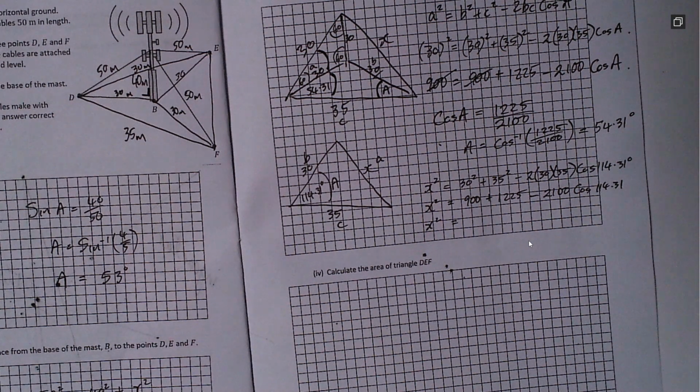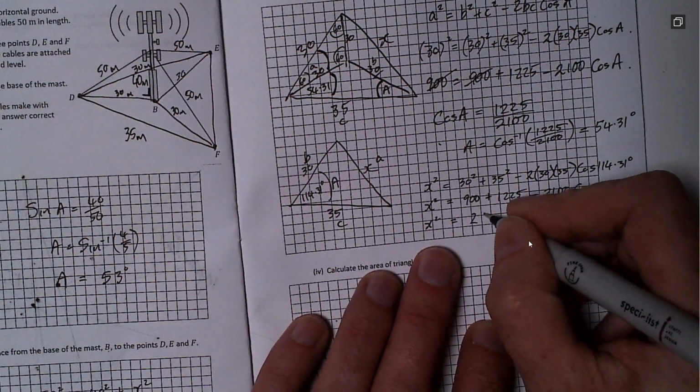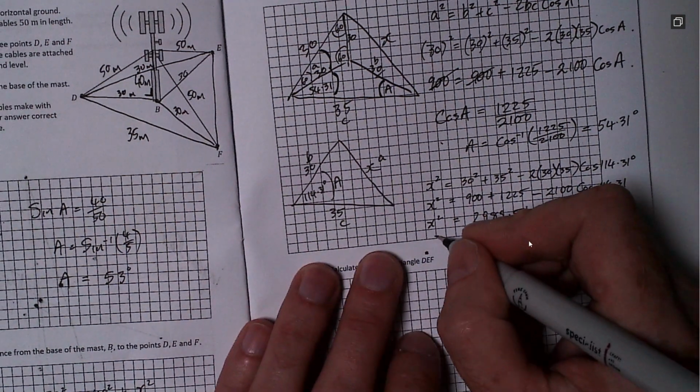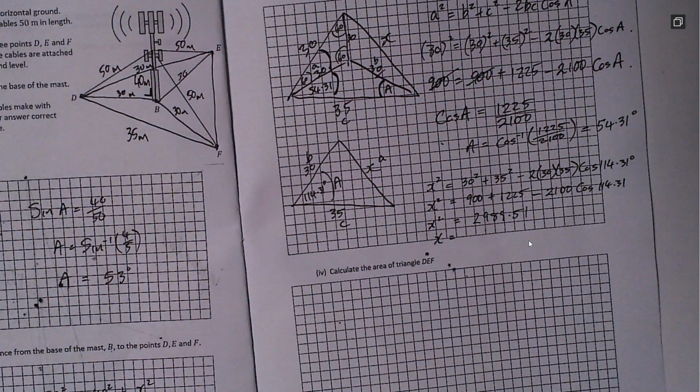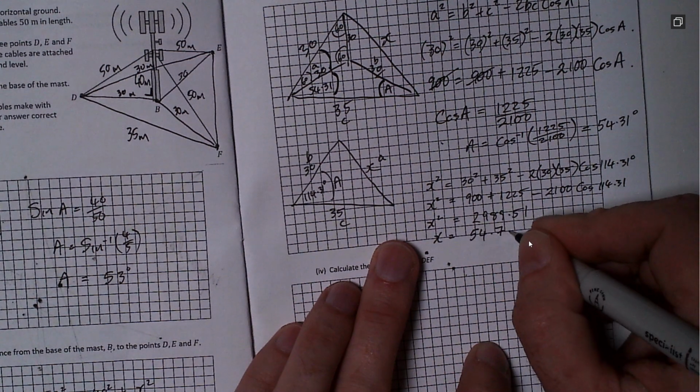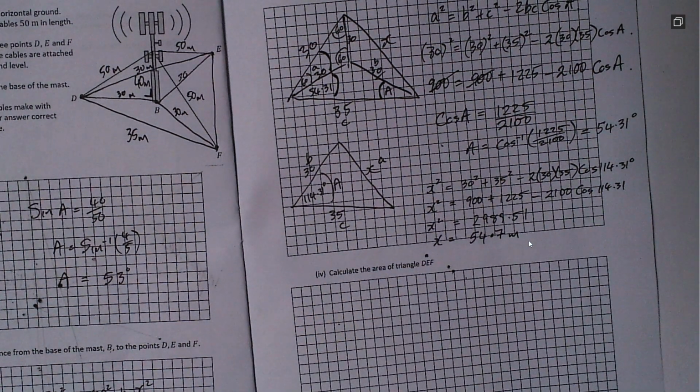2,989.51. Is that? 900 plus 1225 minus 2100 cos 114.31. Aye, 114.31. Yeah, so enter 2989.51, right, square root that. So square root answer, 54.68, so 0.7 meters. Correct to one decimal place.